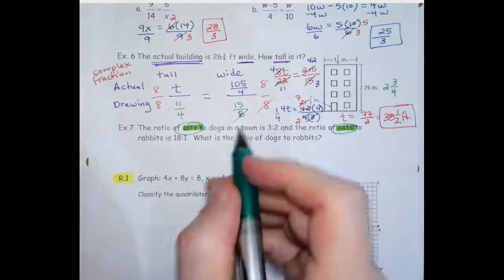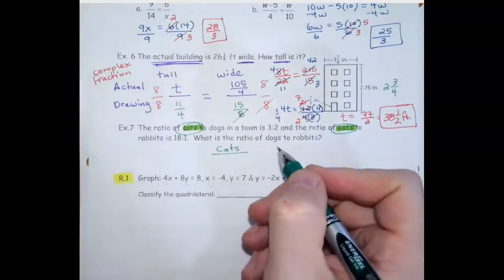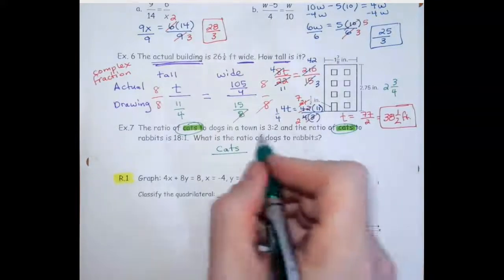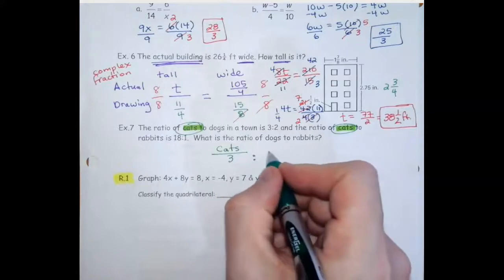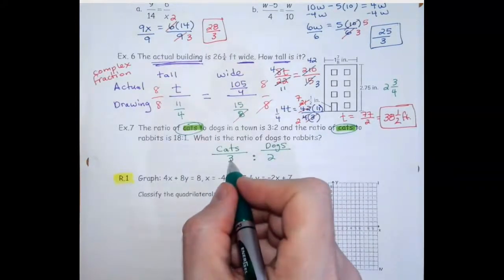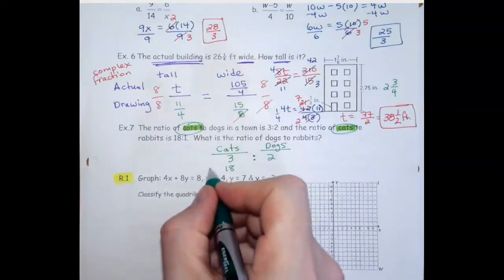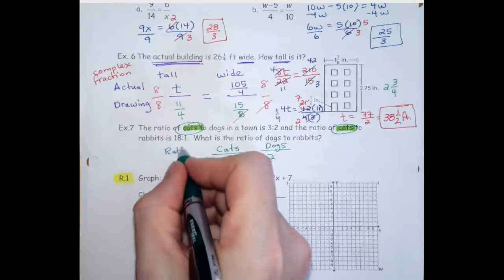So if we kind of start with cats here like this, and so it says 3 cats to 2 dogs like that, and then here it's 18 cats to 1 rabbit like that.